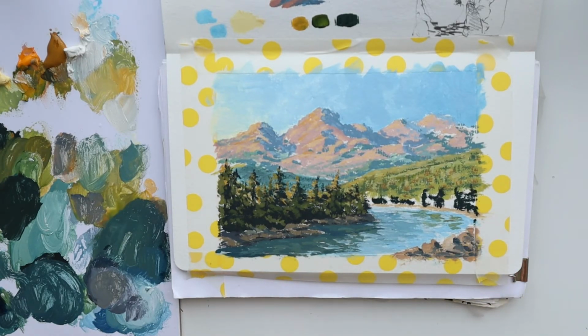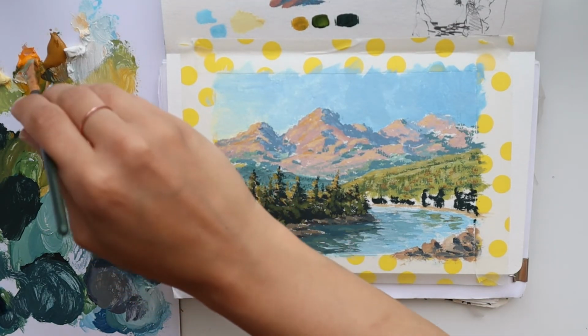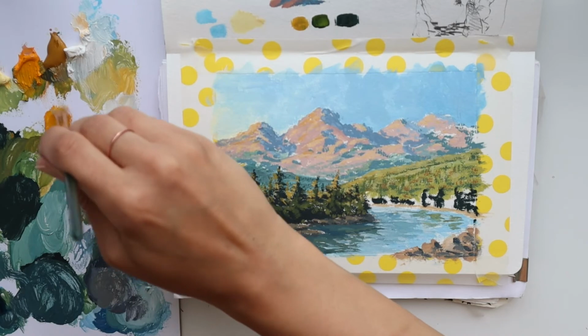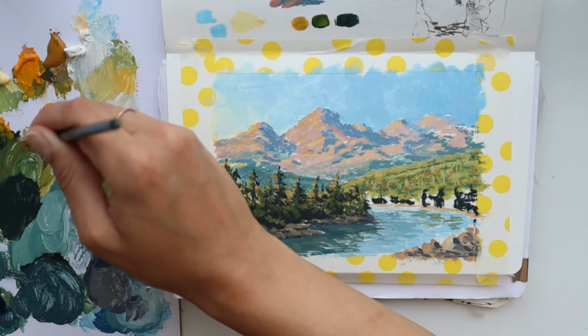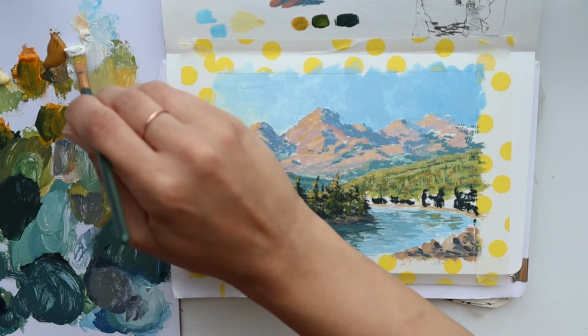Okay. And I'm washing my brush because we have very contrasting colors. The dark blue, the dark green and the highlight green.